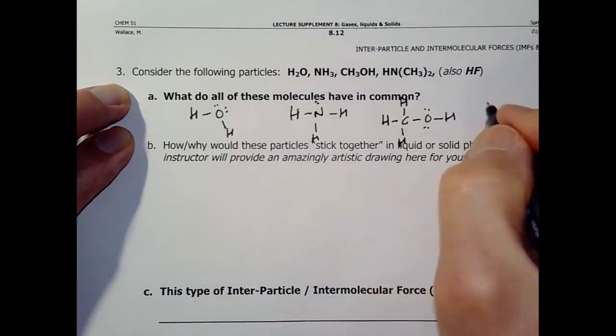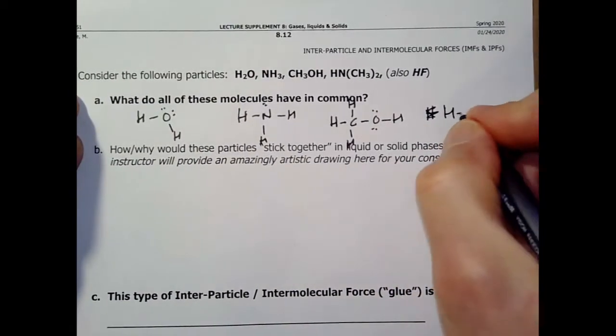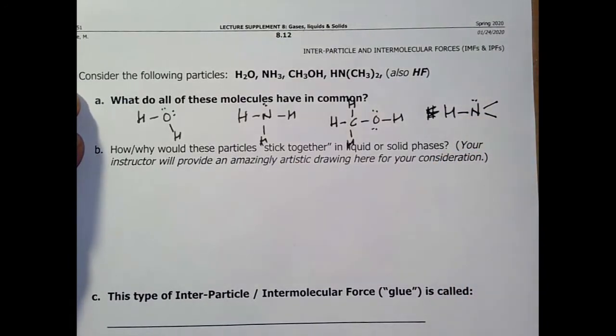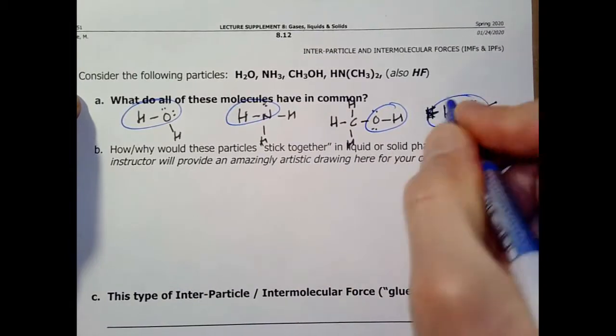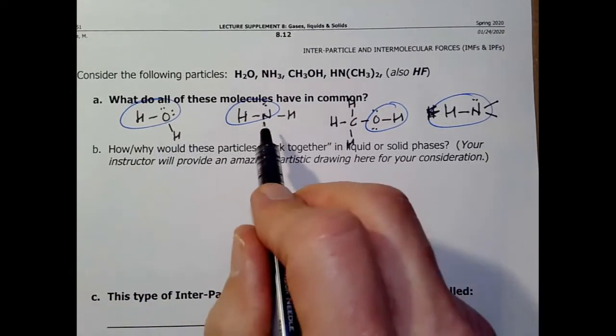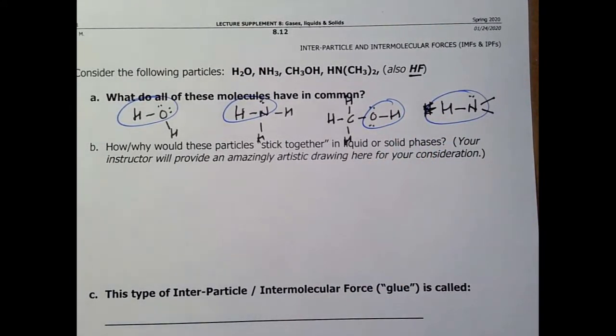I get to this, H, N. What they all have in common is their polarity involves that. They're all polar molecules that have an OH or an NH. There's also this one that's not as common, but we'll come back to that.